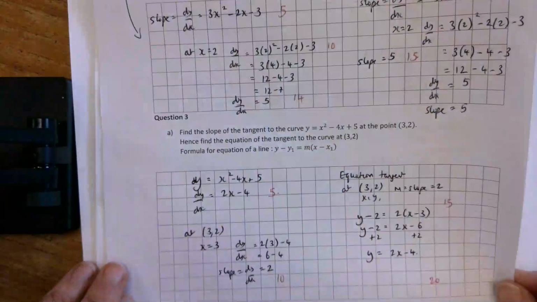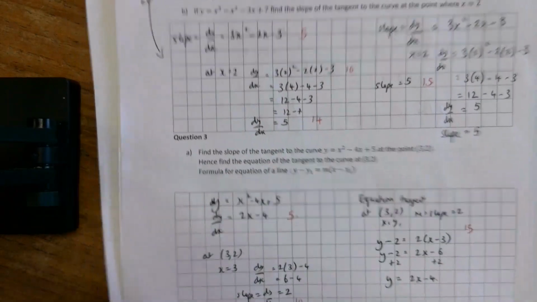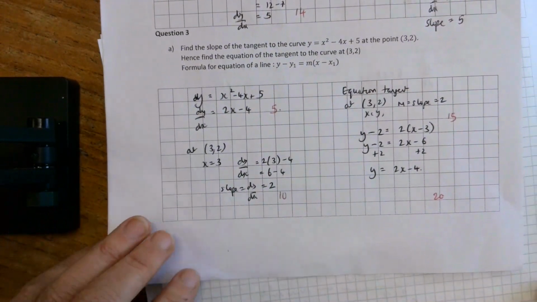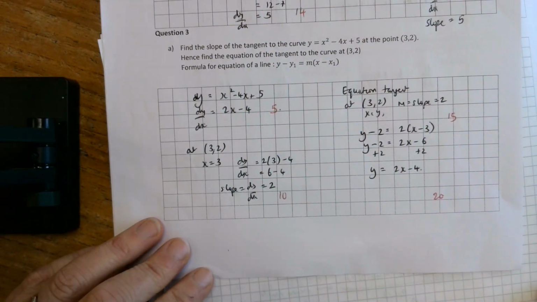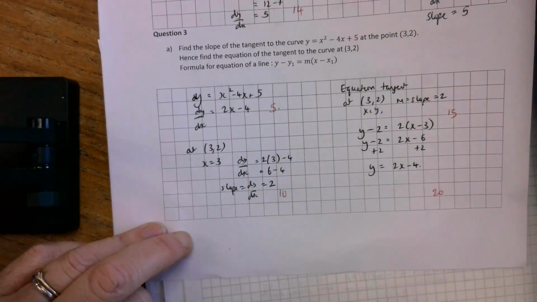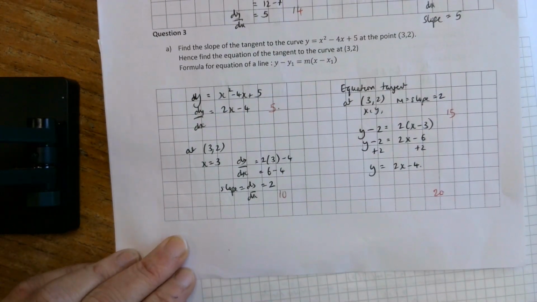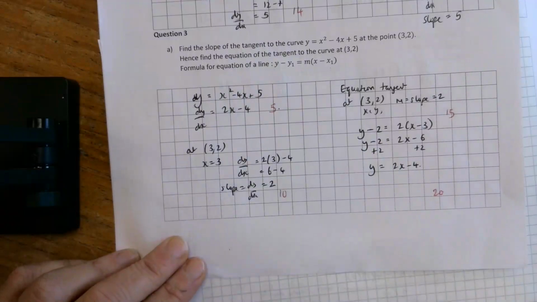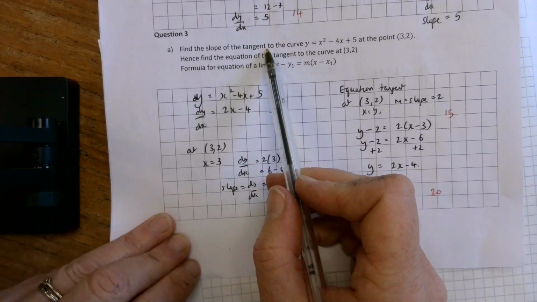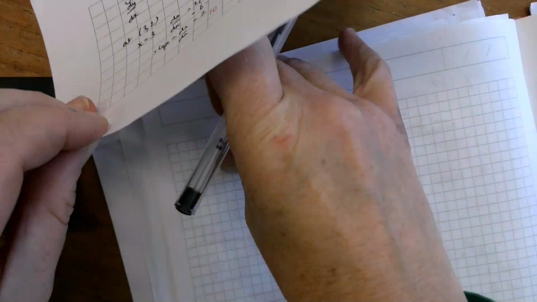Okay. Question 3. I think I'm going to need more paper for this one. I'll do it down below here. So in question 3, find the slope of the tangent to the curve y equals x squared minus 4x plus 5 at the point 3, 2. Hence, find the equation of the tangent to the curve at 3, 2. And I gave you the formula for the equation of a line. So find the slope of the tangent. So again, slope equals dy dx. I'll just cover up my solution and write it here.